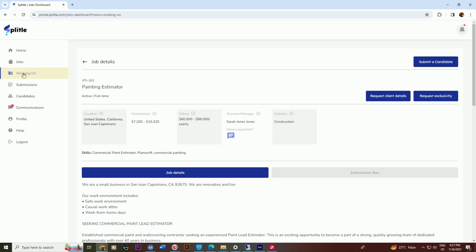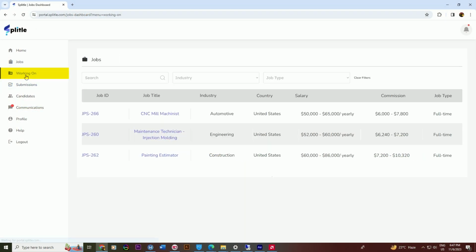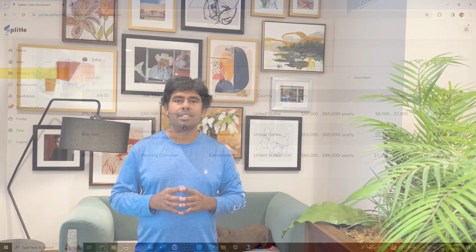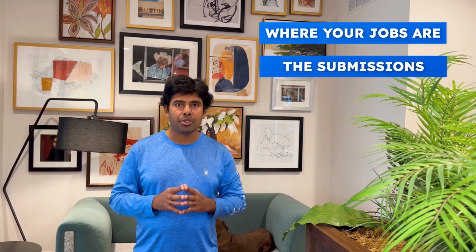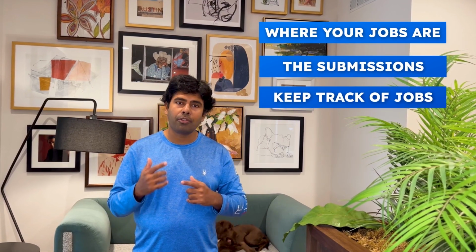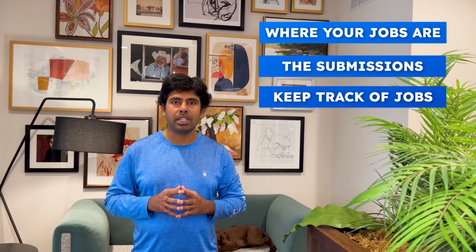In addition to Choose to Work, you will also find an option called Working On. Every job that you choose to work will automatically be added to the Working On section. This is a fantastic way to understand where your jobs are and what are the submissions that you've made, and keep a track of every given job that you're actively working on.